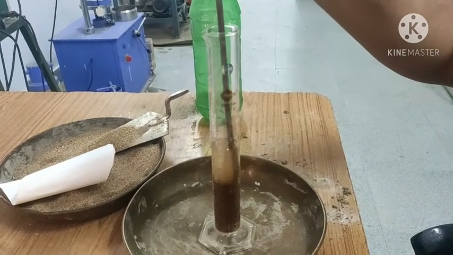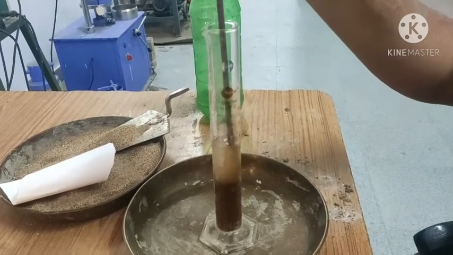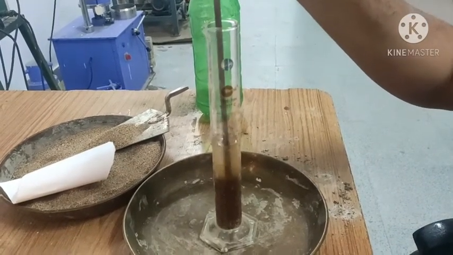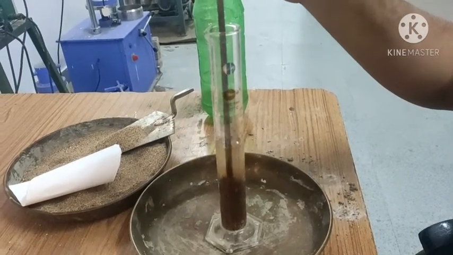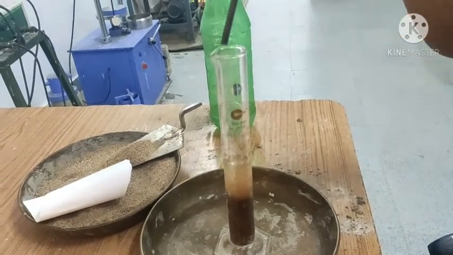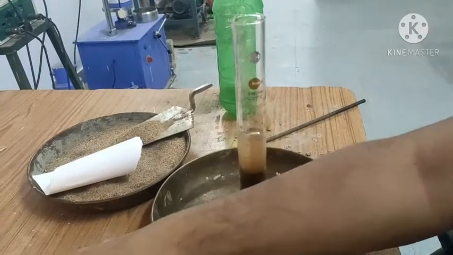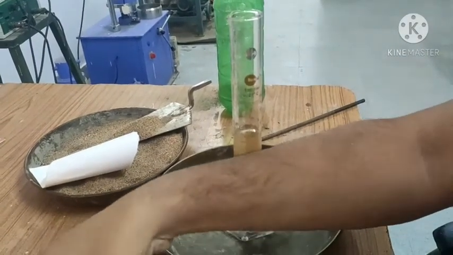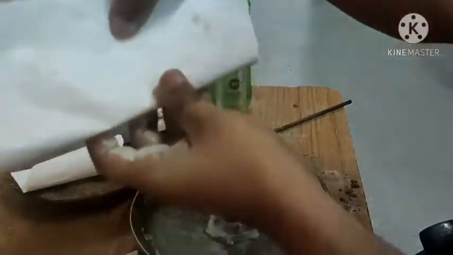It should be done uniformly from the middle to the end of the cylinder. Then we will put the remaining half portion of the sand into the cylinder.